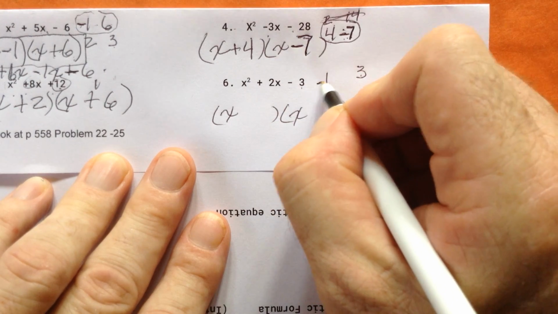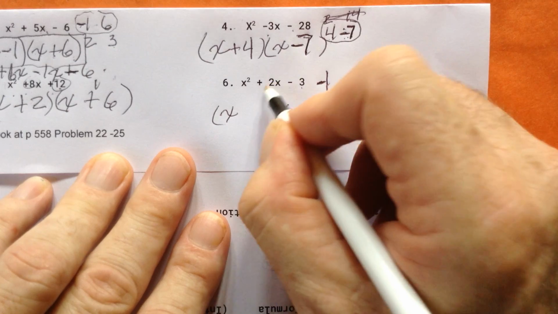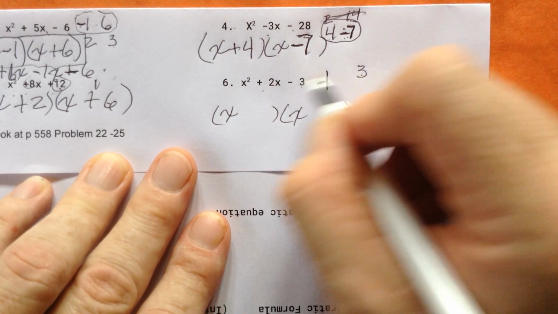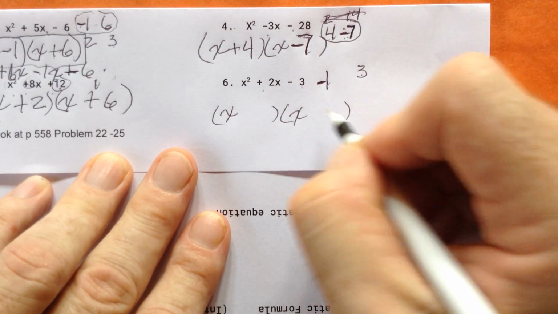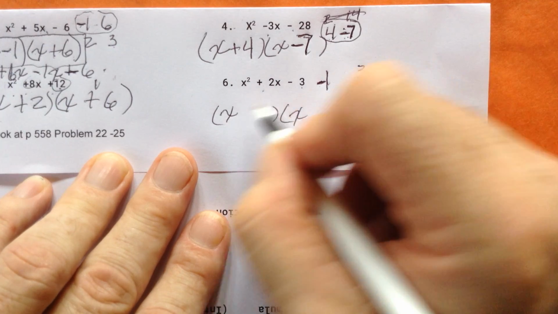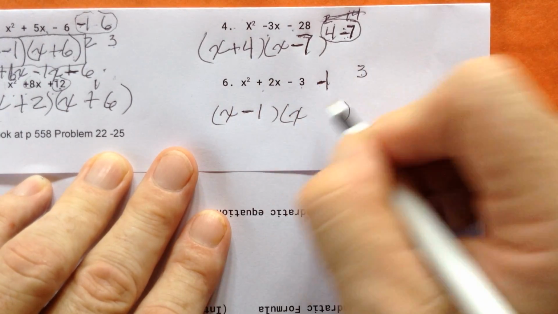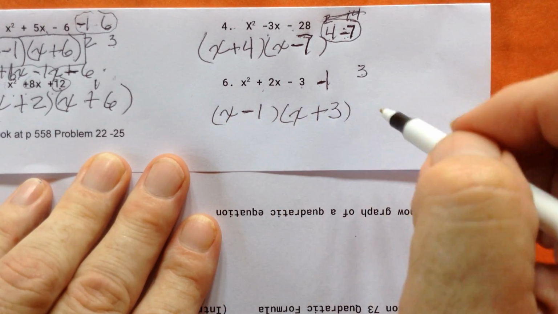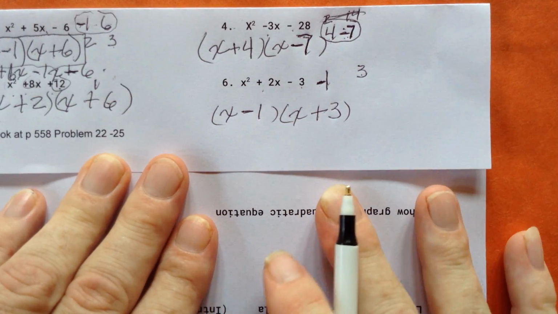Well, if I make this a negative 1, 3 plus a negative 1 is going to be a positive 2. Or negative 1 plus 3 will be positive 2. And negative 1 times 3 equals negative 3. So therefore, these will be the two numbers, x minus 1 and x plus 3. Okay? So this here will be the answer to number 6.